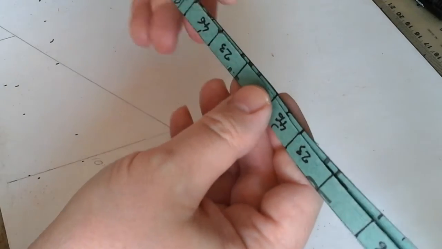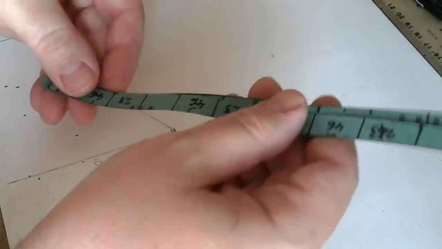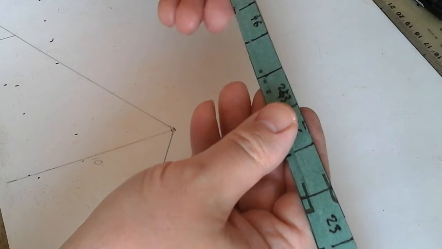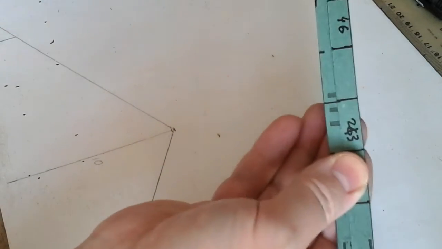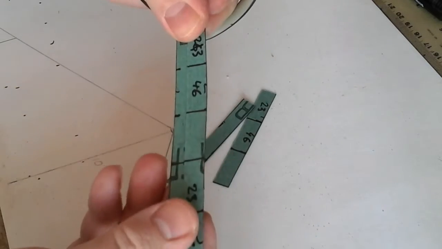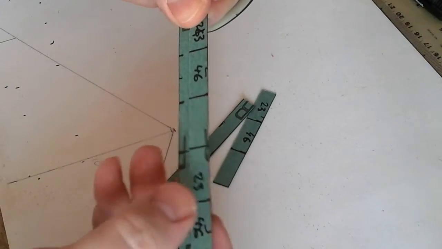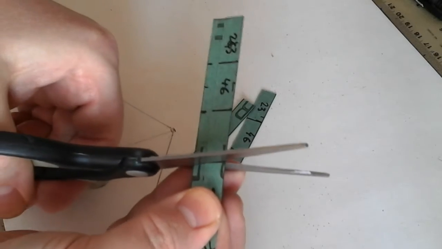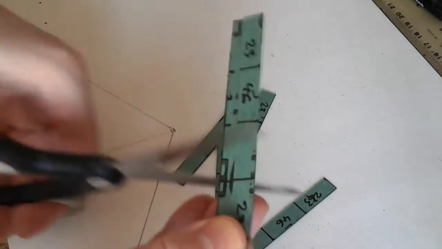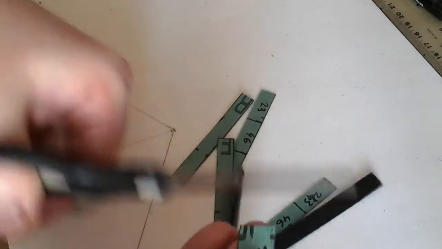And you cut it in 4 pieces along the 2 3/4 mark.